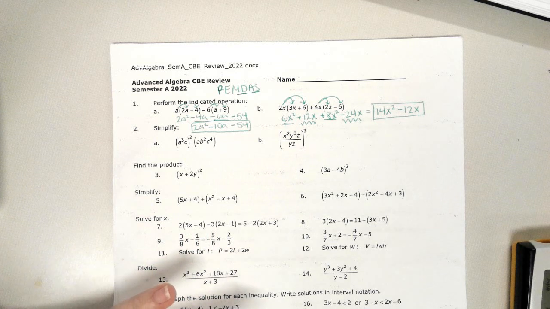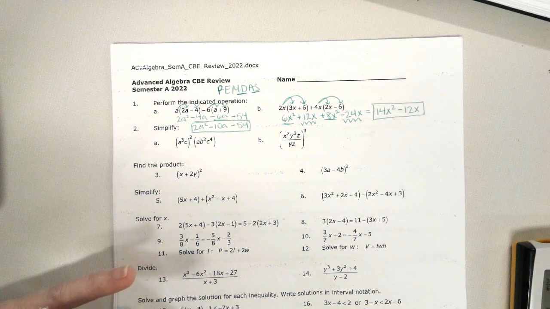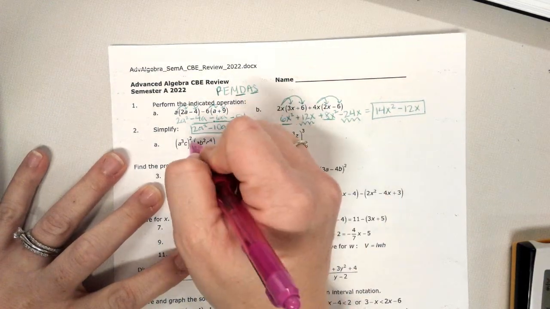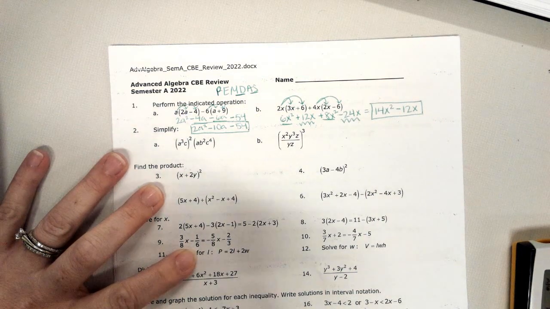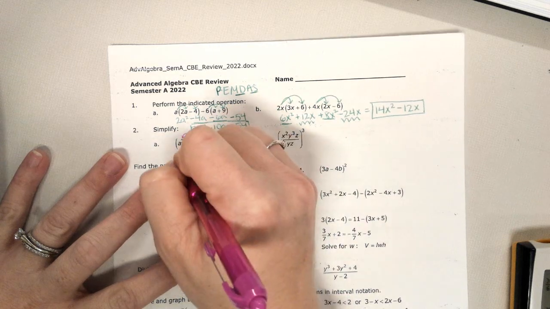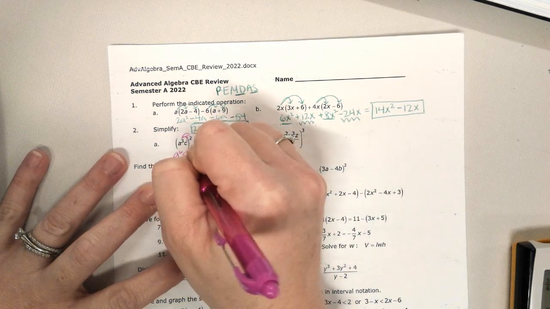Okay, now these say simplify, but here we have exponents. So we have to get rid of our exponents first because nothing inside my parentheses simplifies. Well, this is power to a power. Power to a power means you're going to give that exponent to everything on the inside, and you're going to multiply. So 3 times 2 is 6. This is technically to the first power, so 2 times 1 is 2.